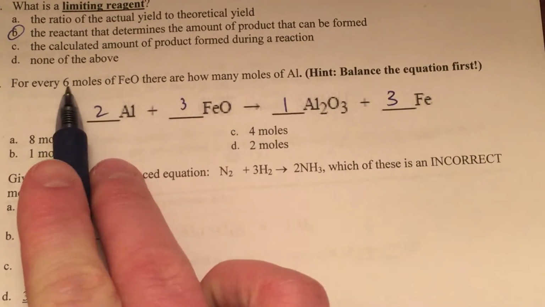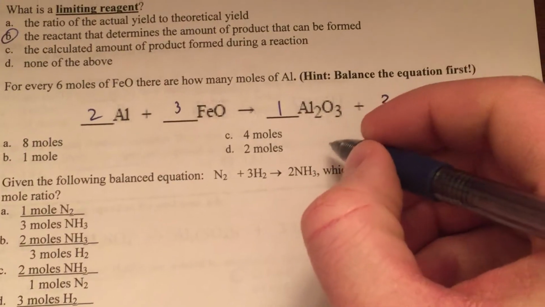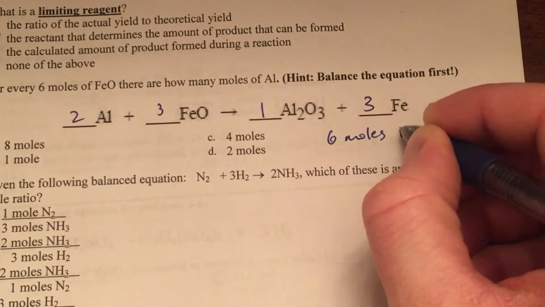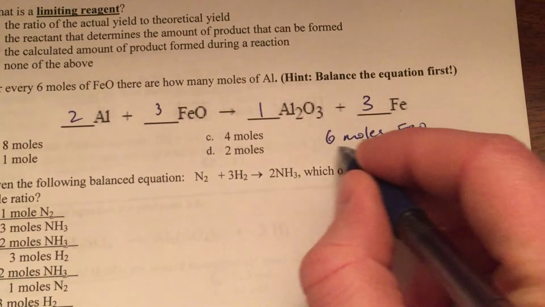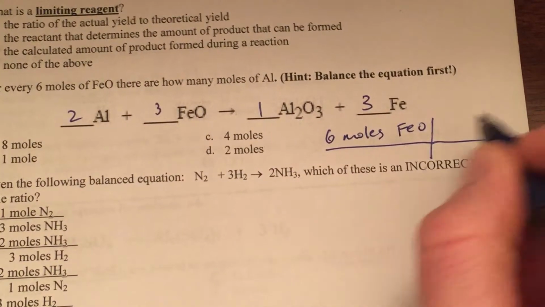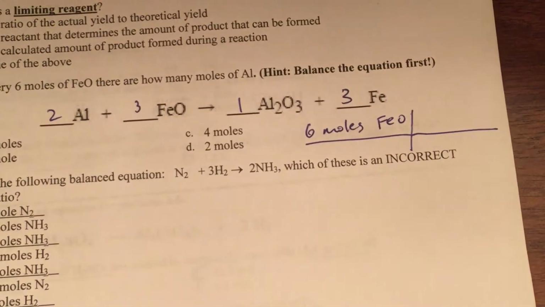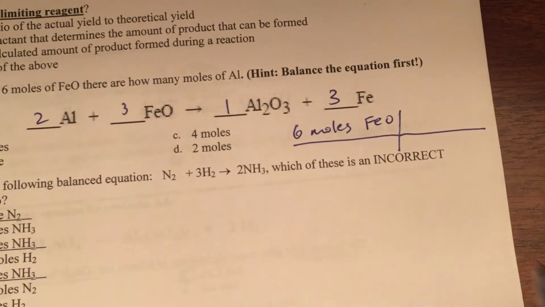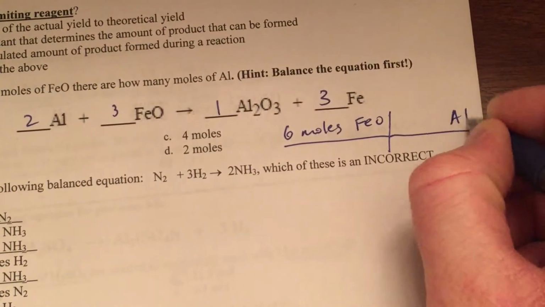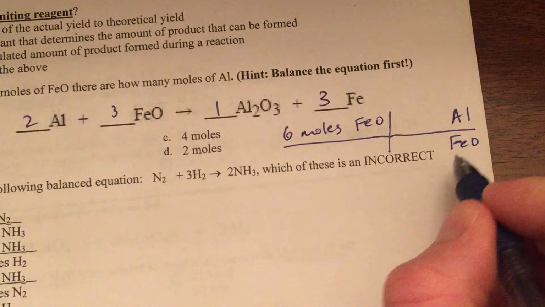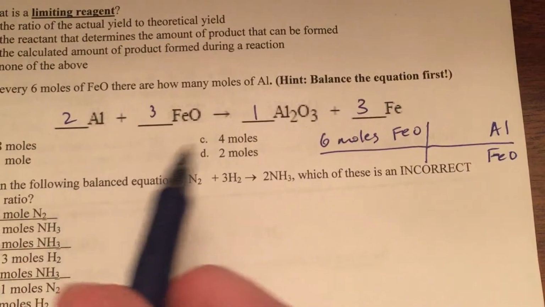So I can take what I was given, which was 6 moles of FeO, and I want to know how many moles of aluminum. Well, I'm just going moles to moles, so I just have to set up a mole ratio. Moles of aluminum is what I want to find. I want to know how many moles of FeO I started with from my original equation.